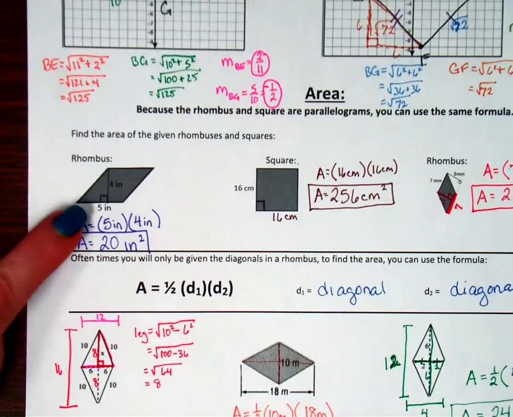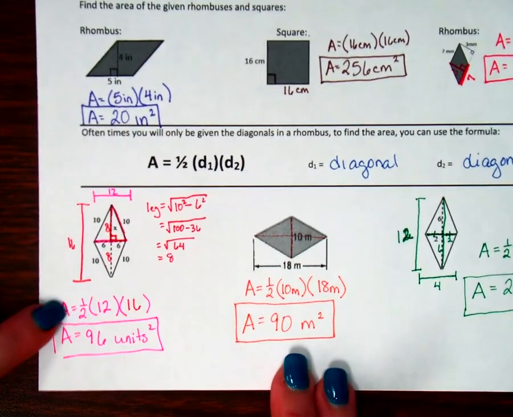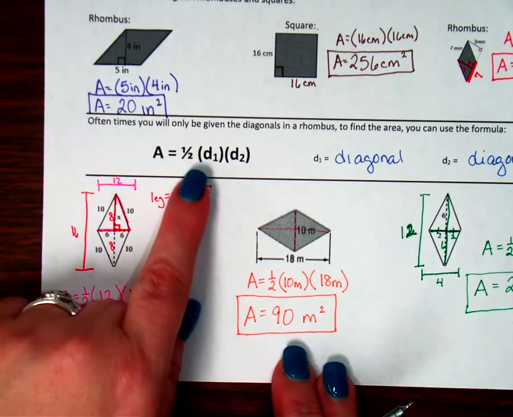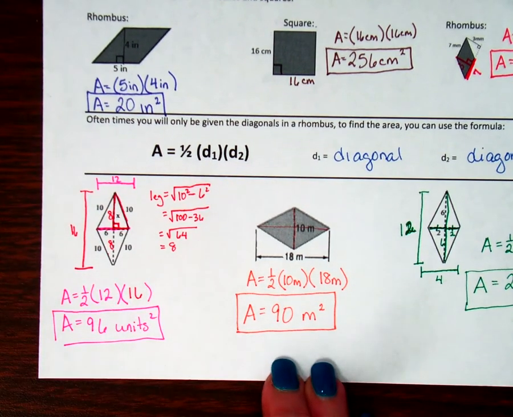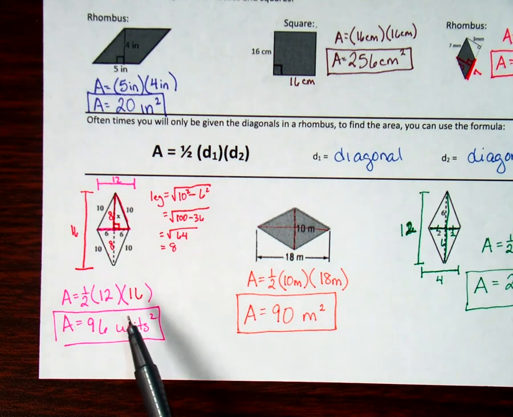Okay, so there is area. If you have your base and your height, treat it like a parallelogram. If you have your diagonals, then you use your diagonal formulas for the rhombus. Again, this only works in rhombi and squares. Okay, it's not going to work in every parallelogram. It's not going to work in every rectangle. It's only going to work in your rhombus and your squares.